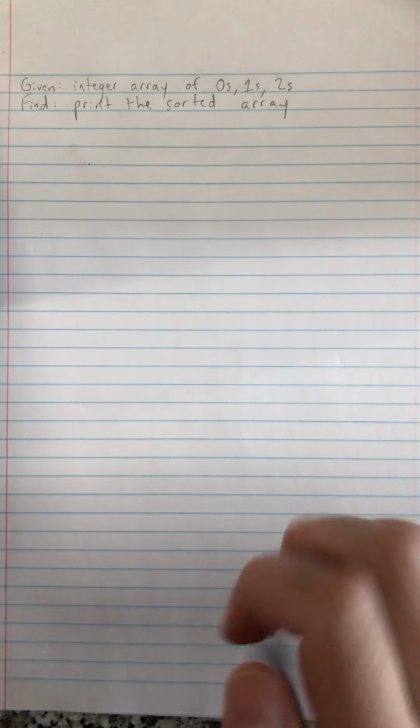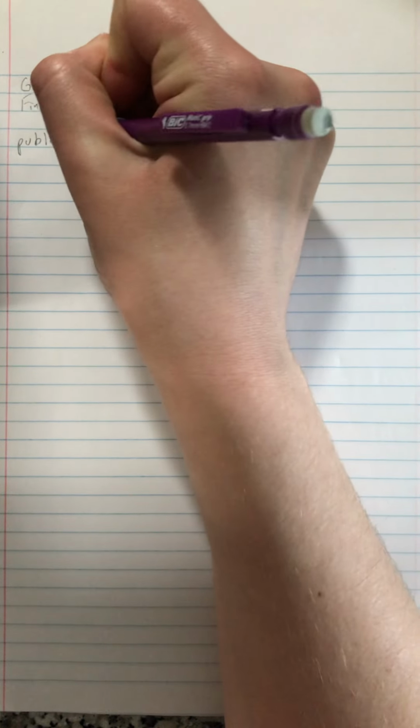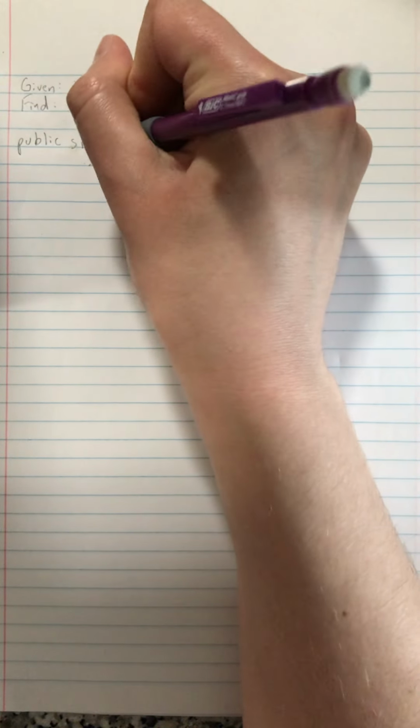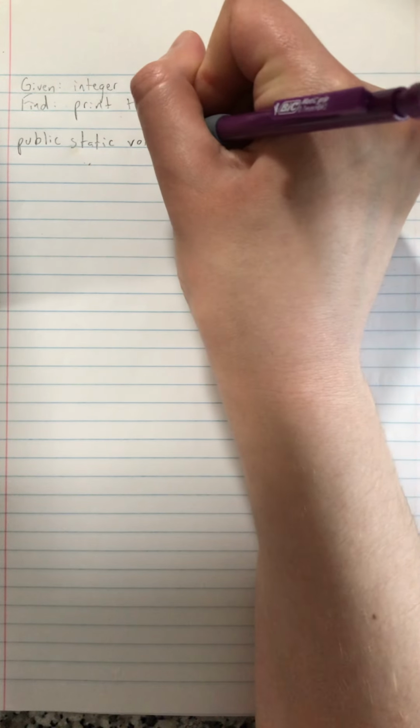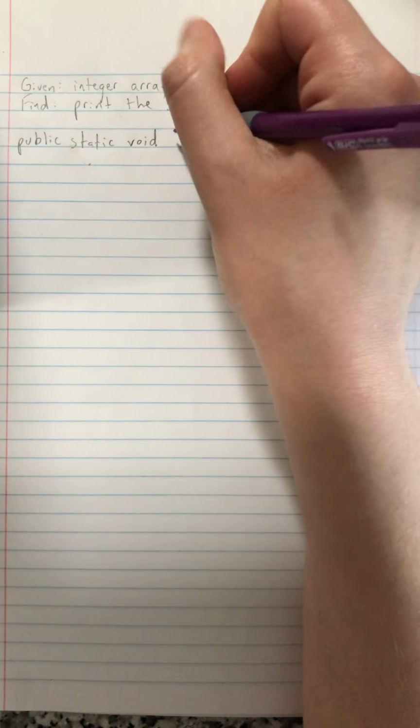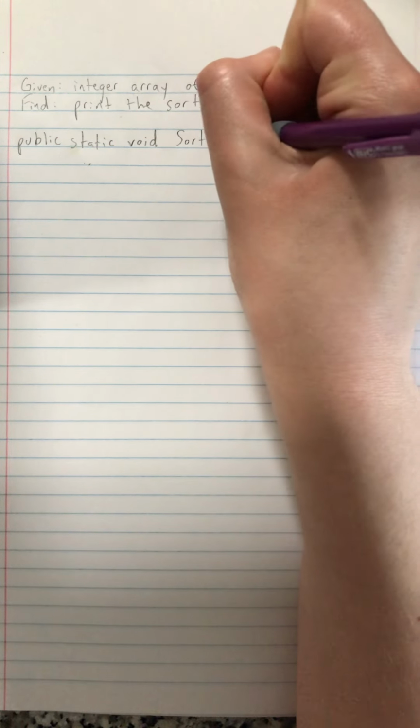Okay, this is assignment 1, question 5. Given an integer array of zeros, ones, and twos, sort and print the array. We'll start with the function definition. We'll return nothing. And our input is going to be an integer array. We'll name it ARR.